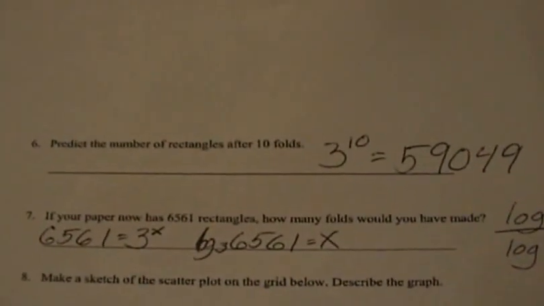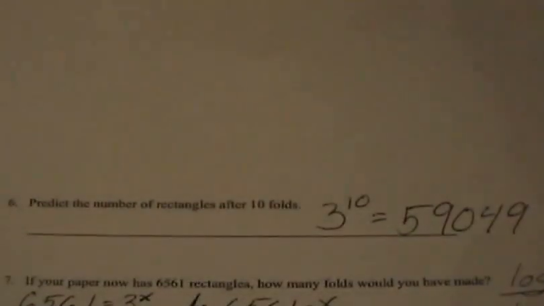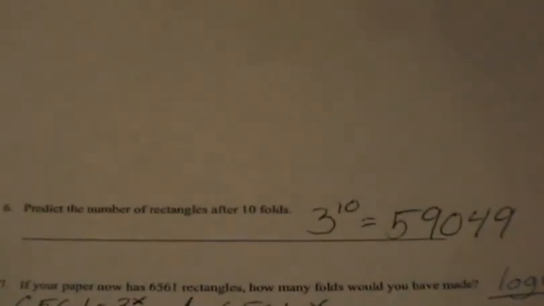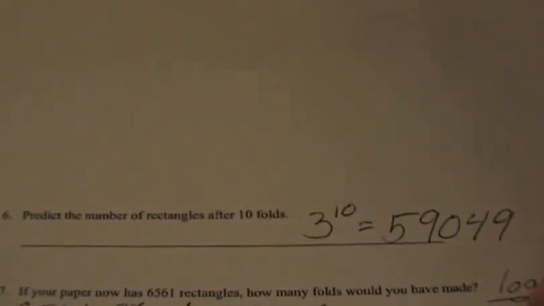It says predict the number of rectangles after 10 folds. Well, using the equation on the previous page, our equation just states that it would be 3 to the 10th power, which is 59,049 rectangles on that piece of paper.